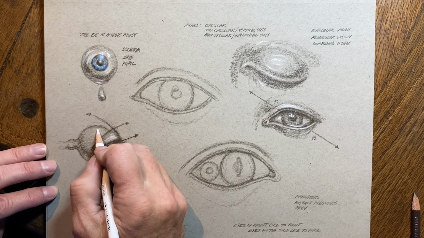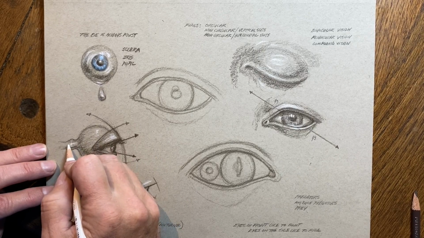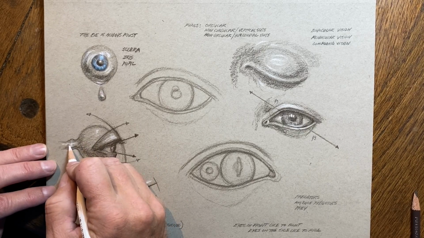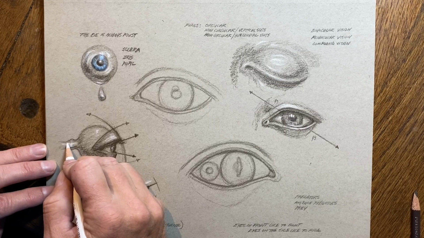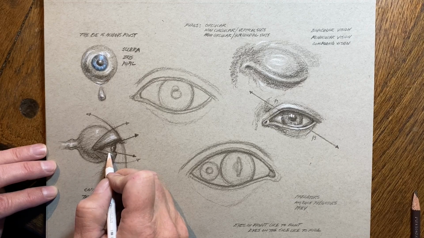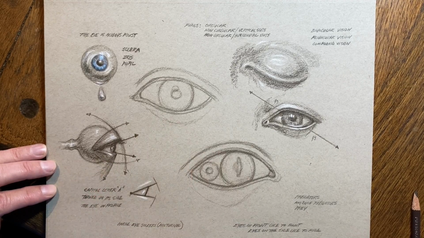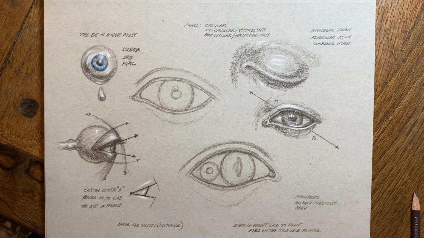And add a highlight on the top part. Highlight in here. Okay, and let's get a better highlight in this lower lid. There we go. So that kind of sums up the eye.